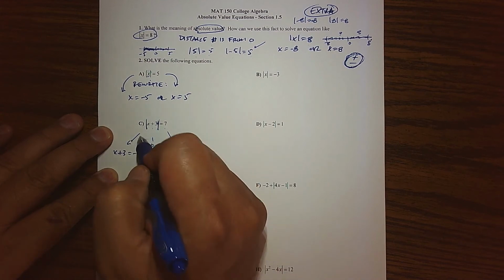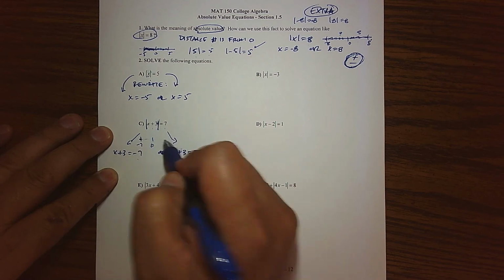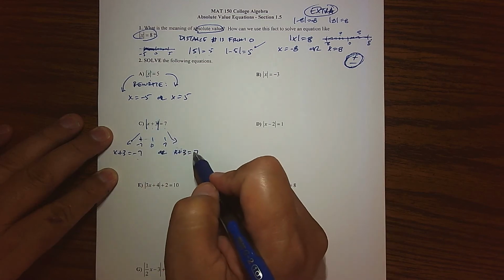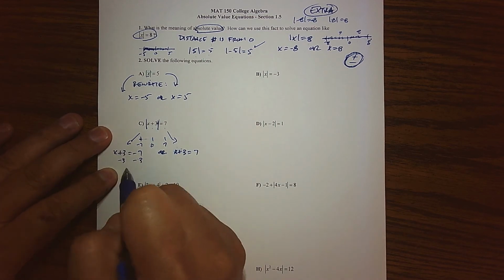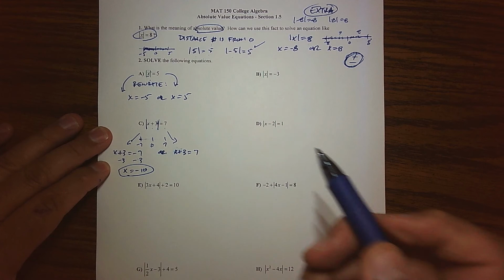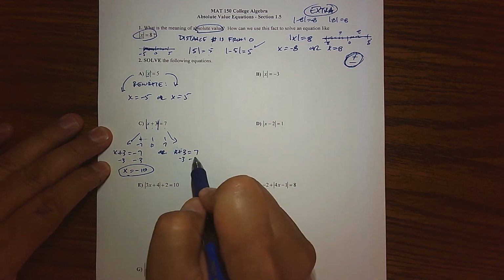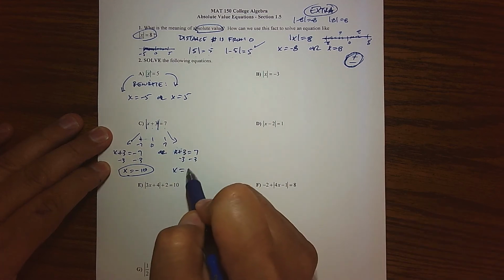therefore, right, so there's my number line. So maybe it's this number, or maybe it's this number, right? Either way, we're going to get our value. And so if we subtract 3 from both sides, we get an answer of x equals -10. If we subtract 3 from over here, we get +4.